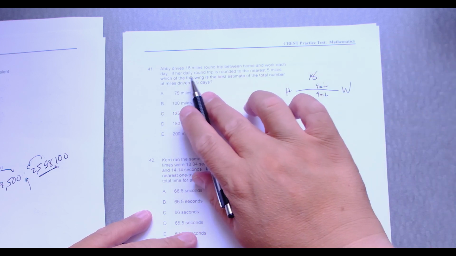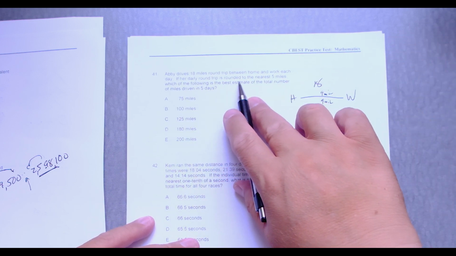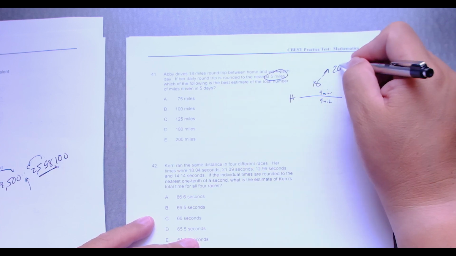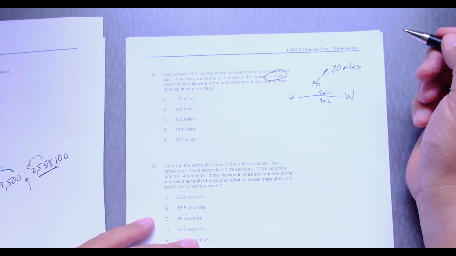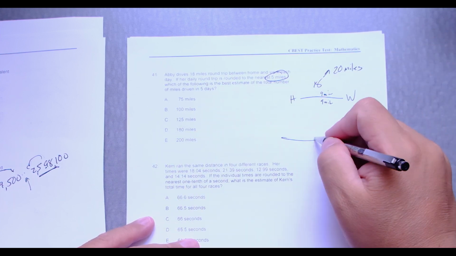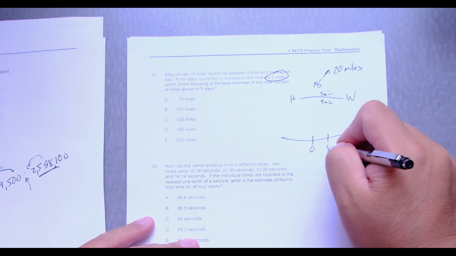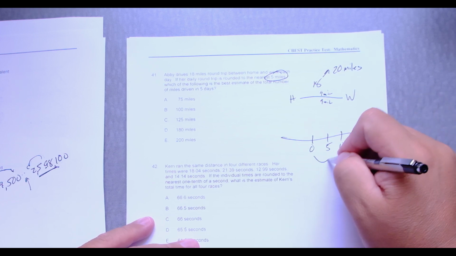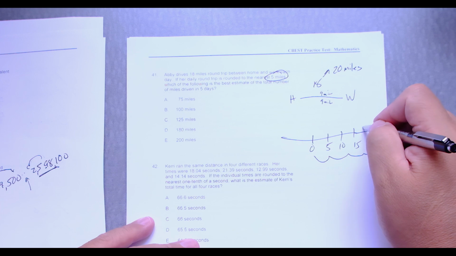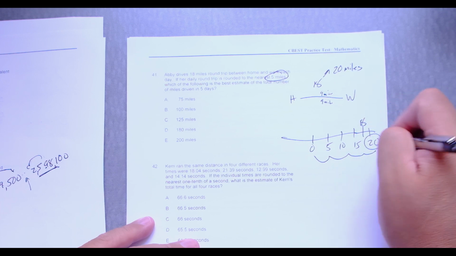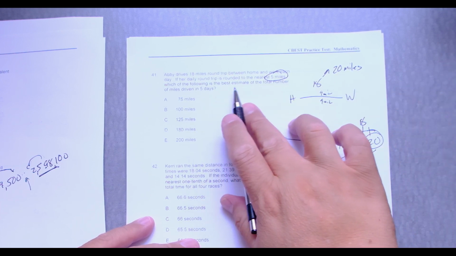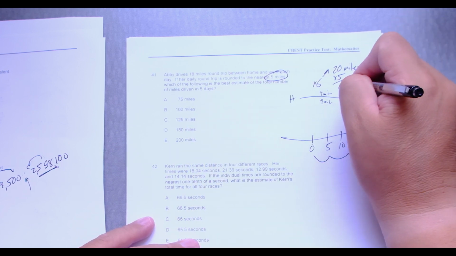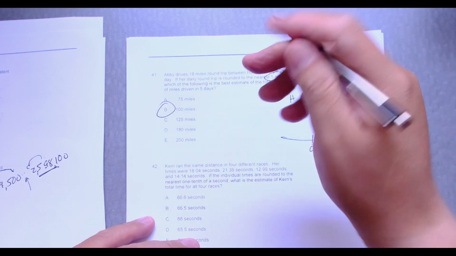If her daily round trip is rounded to the nearest 5 miles, which would be 20 miles instead, right? Because here's 0, here's 5, here's 10, here's 15, here's 20. These are multiples of 5, and here's 18, so we're talking about 20. What's the best estimate for the total miles in 5 days? Times 5, 100, right? Which is B.